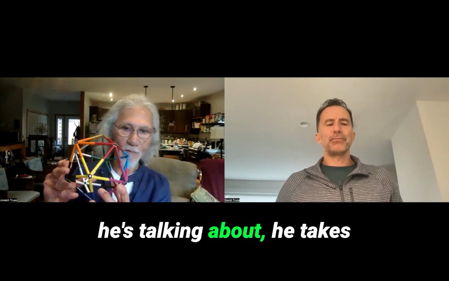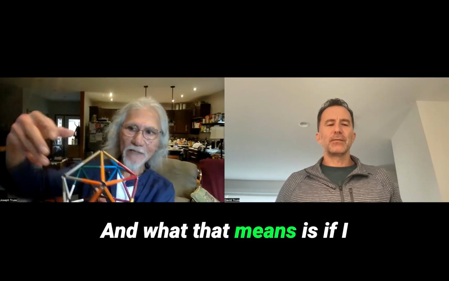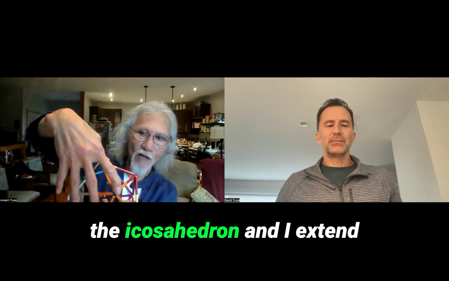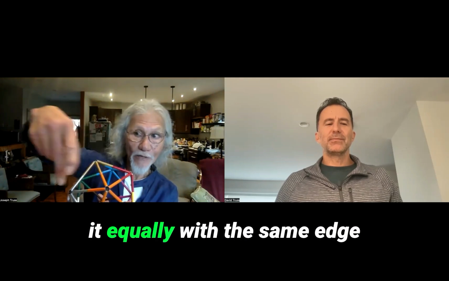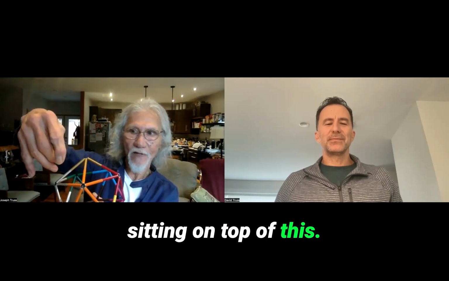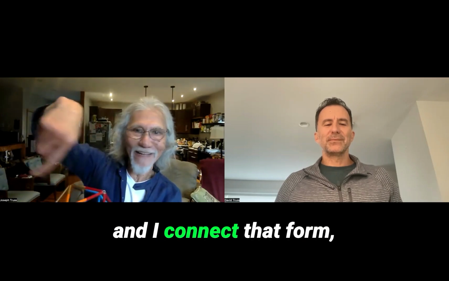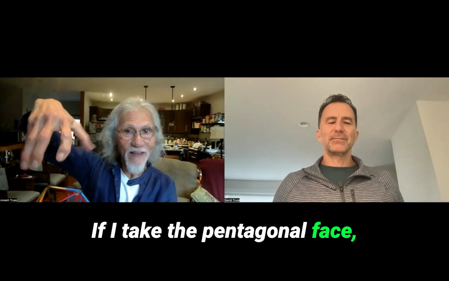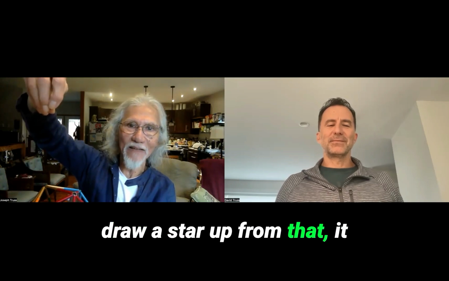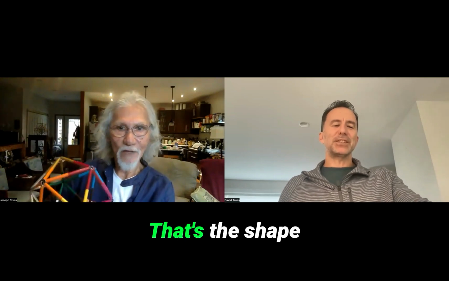Right. So the reverse of what he's talking about, he takes the dodecahedron, which is the dual of the icosahedron. And what that means is if I take every triangular face of the icosa and I extend it equally with the same edge length, I get a tetrahedron sitting on top of this. So in this form, when I build all of these up and I connect that form, it gives me pentagons. And if I take the pentagonal face and I do the same thing, I draw a star up from that, it gives me an icosahedron. And this duality continues to infinity.